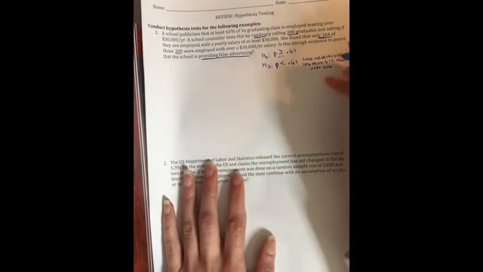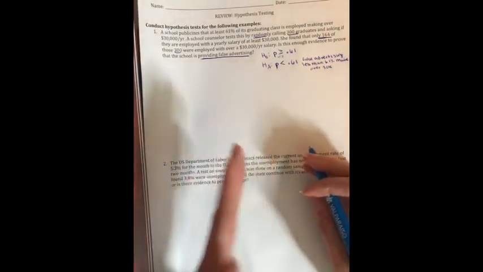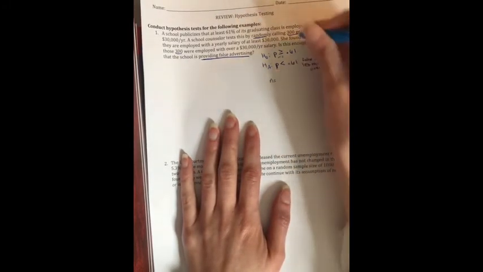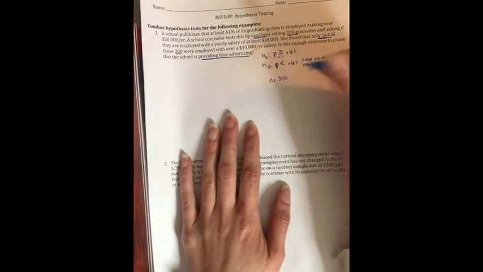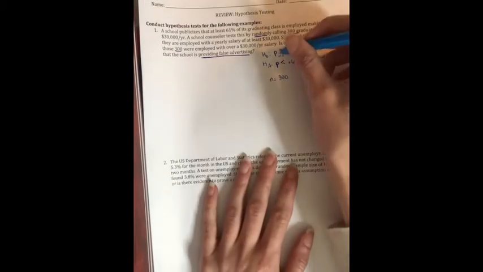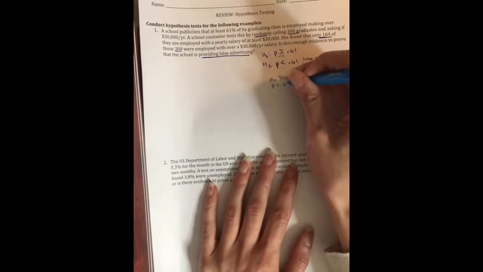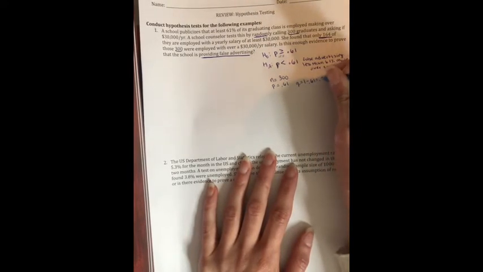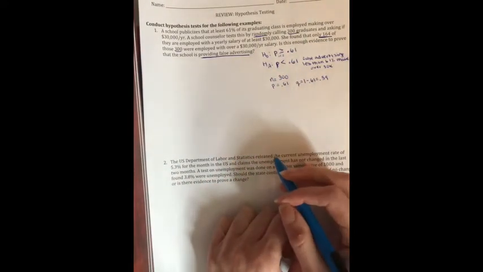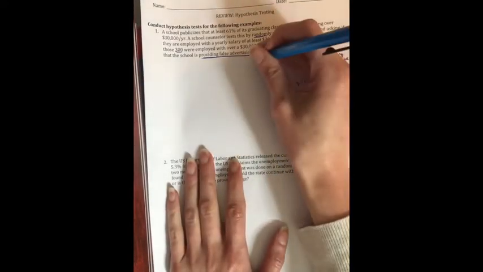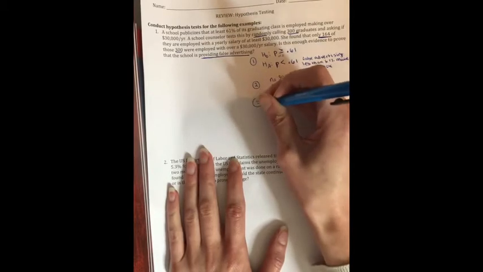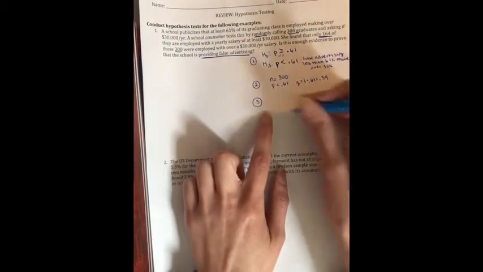Okay, so with that, let me check out what I have here. I have a sample of 300 random graduates. And it says that my P looks like it's 0.61. Therefore, my Q is 1 minus 0.61. And so what I want to double check is, can I make a normal curve? So here's step 1. Step 2 might be labeling. Step 3 is, can I make a normal curve? So I'm going to check my conditions.